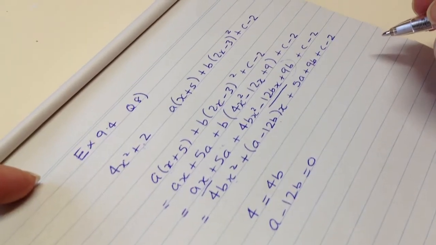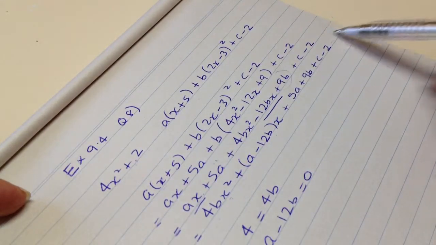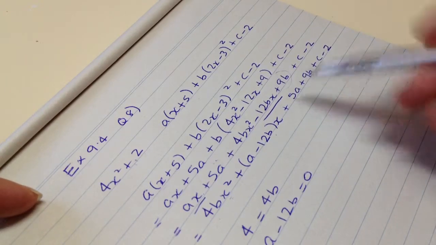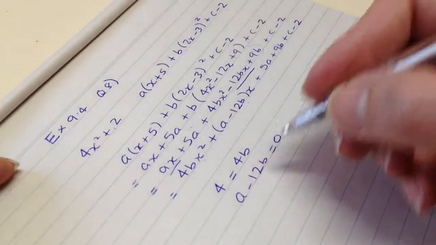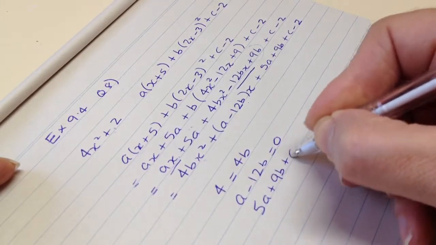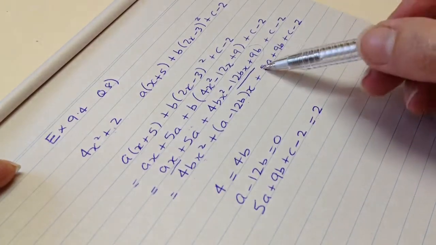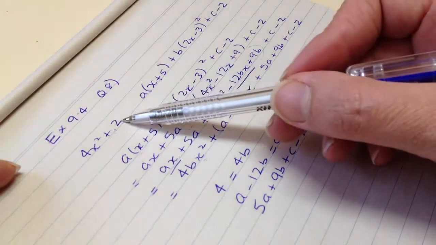Now let's look at our constants. I've only got 2 here, but I've got all of this as my constant here. So I'm going to write all of this: 5a plus 9b plus c minus 2 equals 2. All right, so this is equal to that.